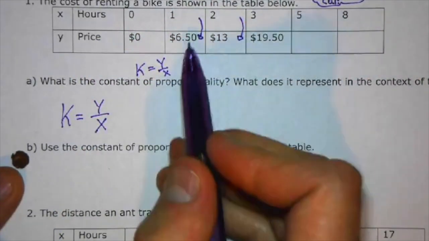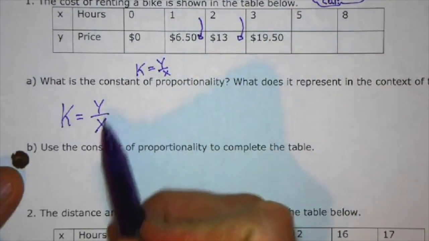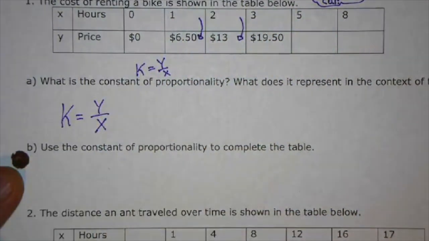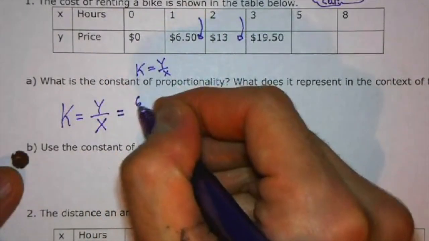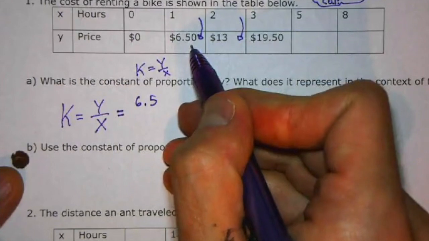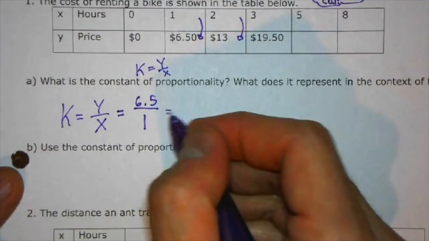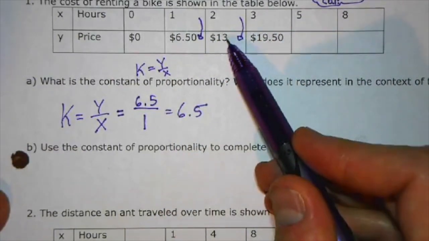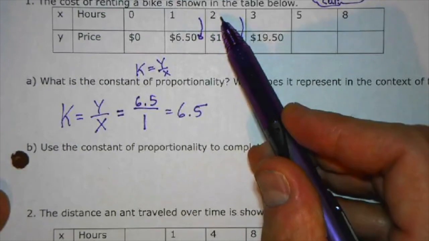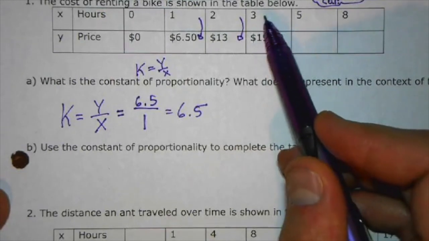So I can pick any y and x value, any pair from the table, and put it into this formula, and I should get the constant. In fact, you see right away that that's 6.5, that's the y, over 1, which is just 6.5. This would also work if I did 13 divided by 2. 13 divided by 2 is 6.5. It would also work if I did 19.5 divided by 3. That's 6.5.